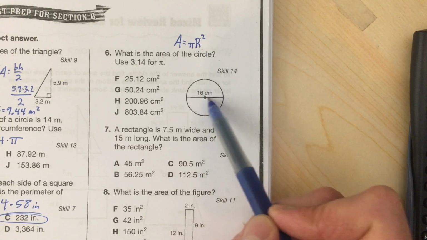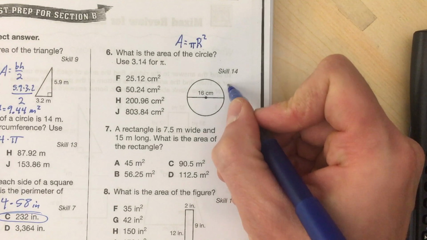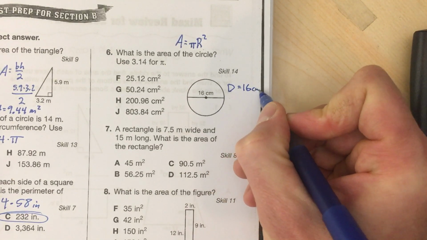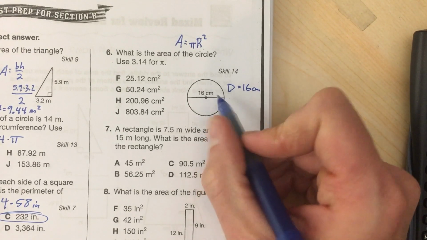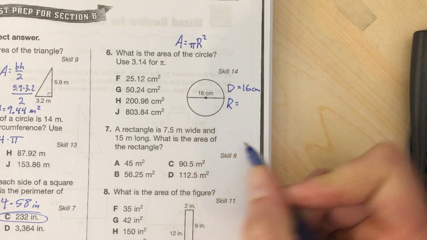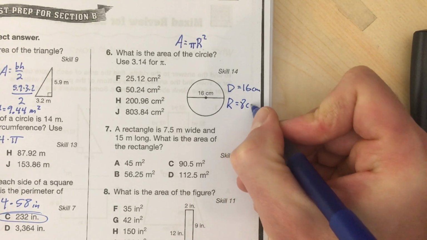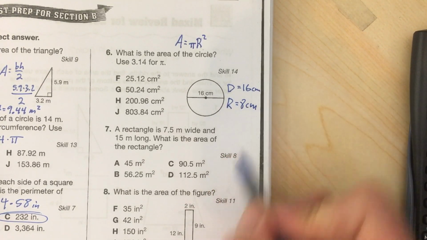But 16, you see that line going all the way across, is the diameter. So d equals 16 centimeters. But what we need is to find the radius, which is half of the diameter. So that is 8 centimeters. So 8 is what we should actually be using.